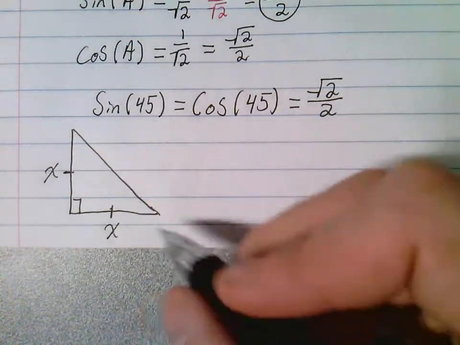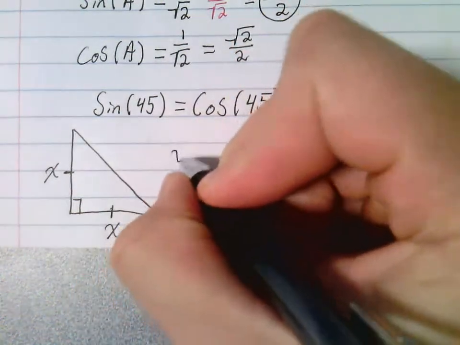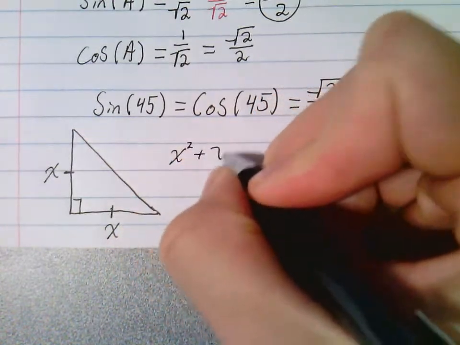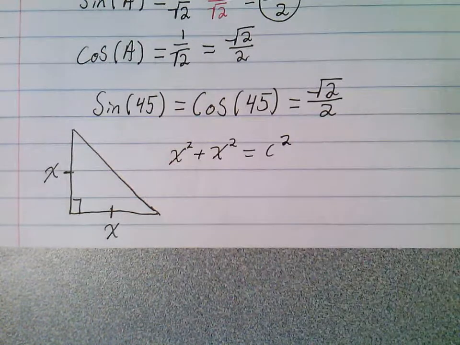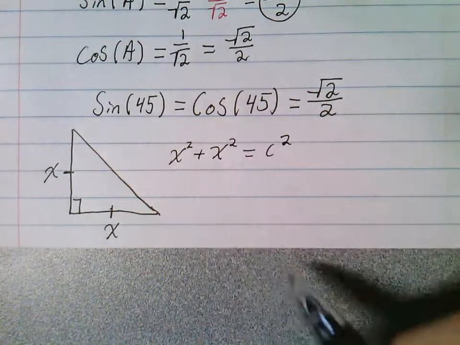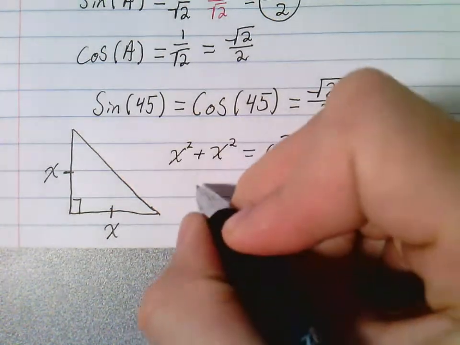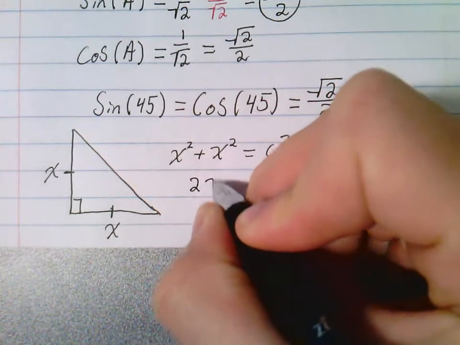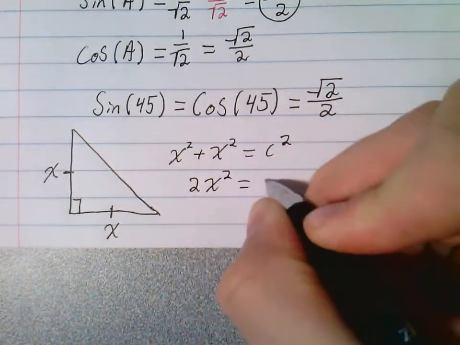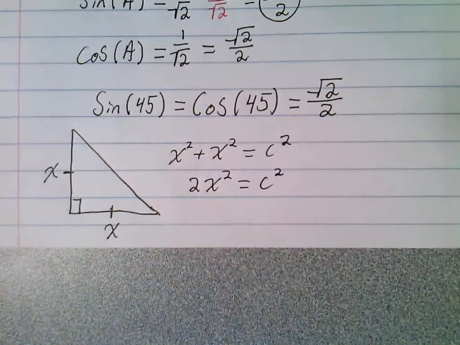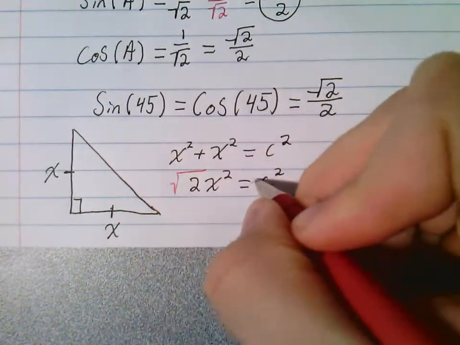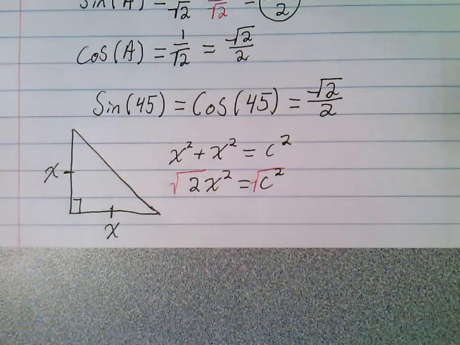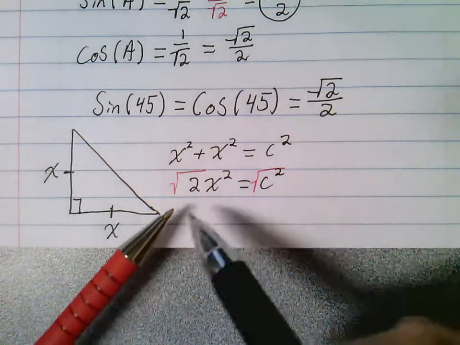Using the Pythagorean theorem, it would be x squared plus x squared equals c squared. Well, x squared plus x squared, that's 2x squared. If I were to take the square root of both sides, I would have to square root both of these pieces.